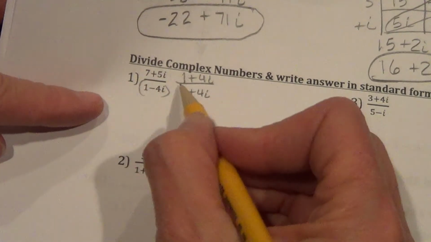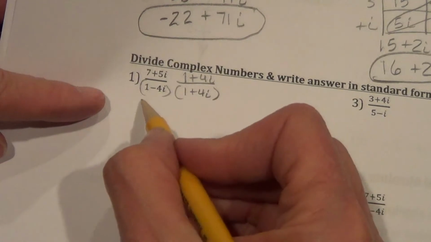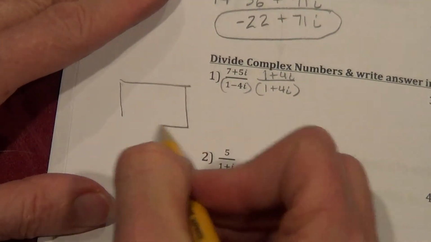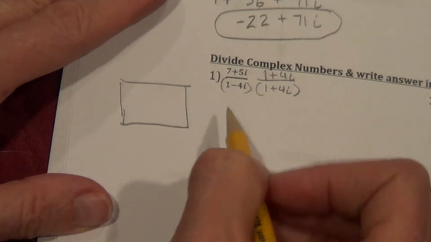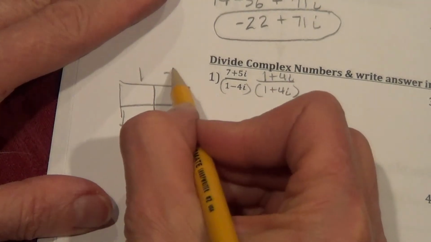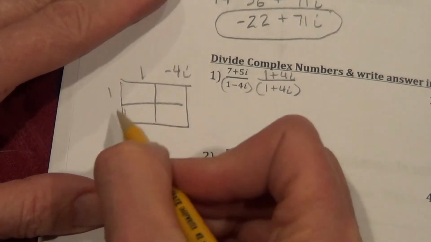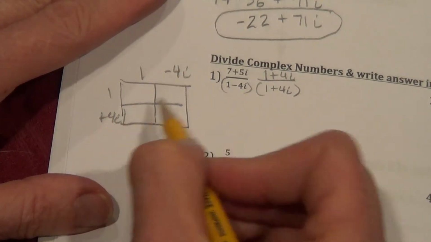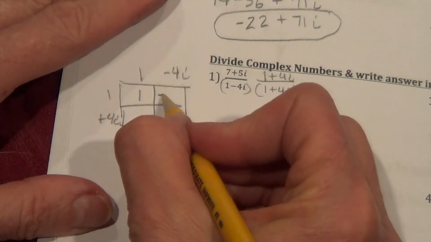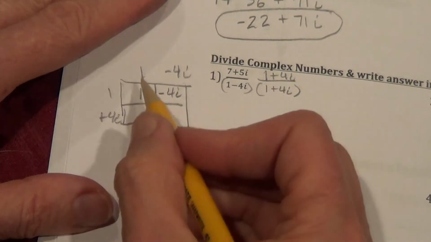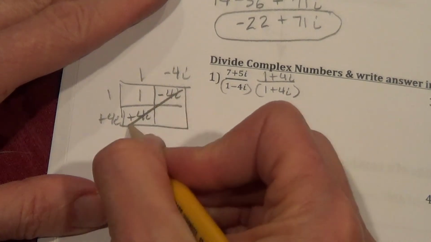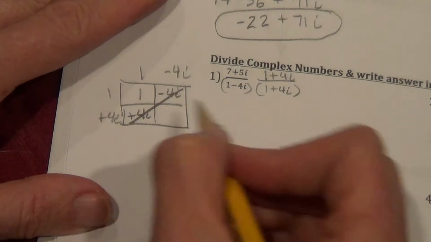So now when we FOIL those, we get rid of our imaginary number because we have 1 minus 4i, we have 1 plus 4i. 1 times 1 is 1, 1 times -4i is -4i, 1 times positive 4i is plus 4i, so see those two cancel each other.